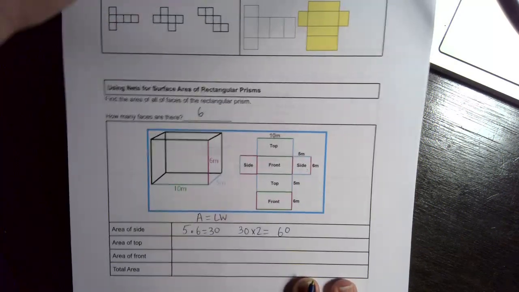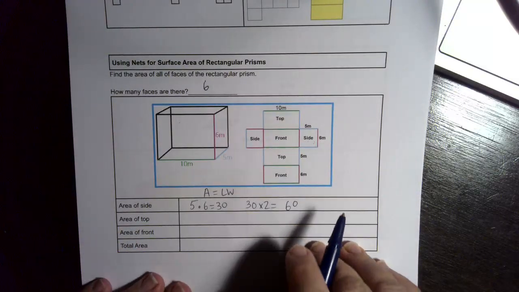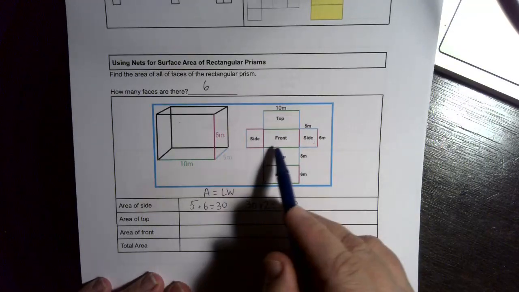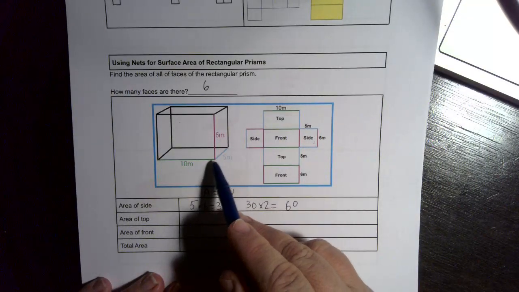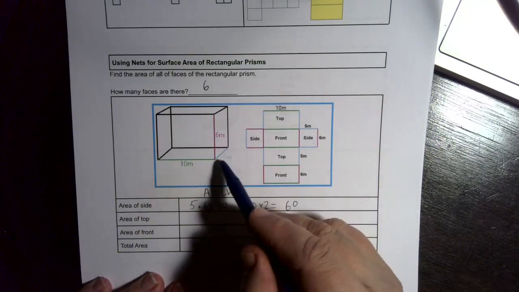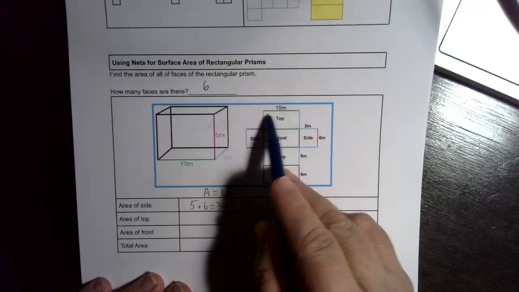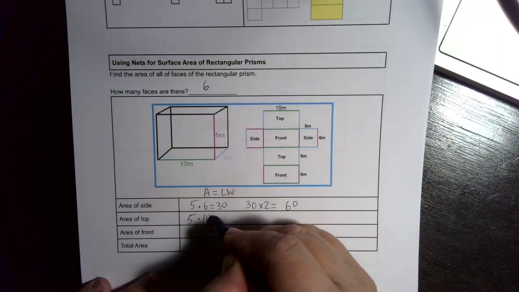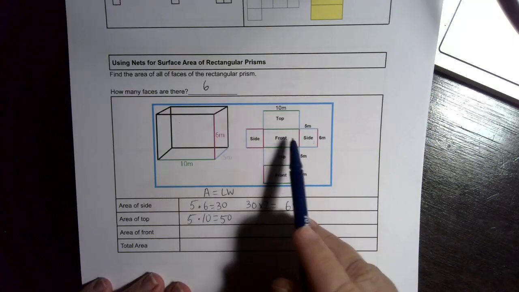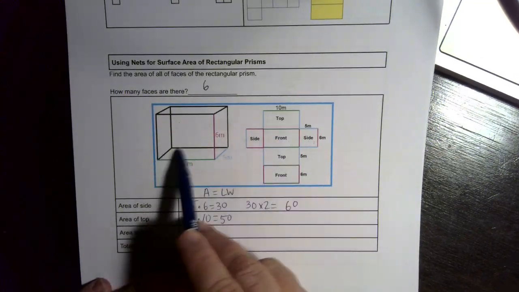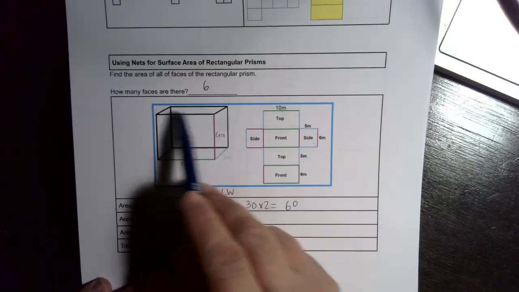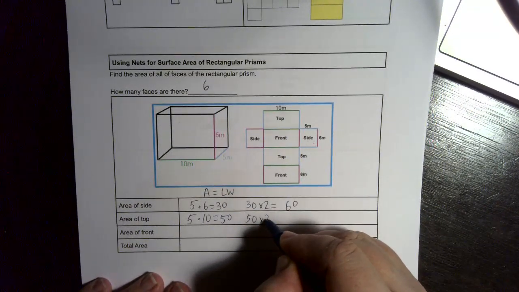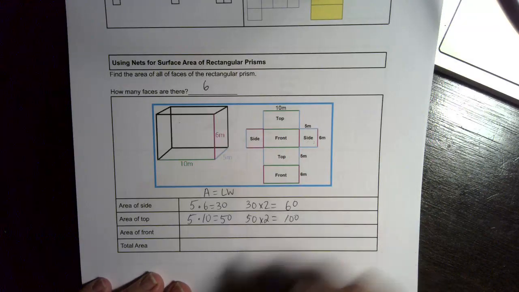Oops, sorry, I didn't realize I wasn't on the screen. Then we're going to look at the top. The top, or the bottom here, is made up of our green and our blue side. So our green and our blue is going to be 5 times 10, which is going to give us 50. Remember, we have a top and a bottom. So the 50 is also going to be multiplied by 2, and that gives us 100.